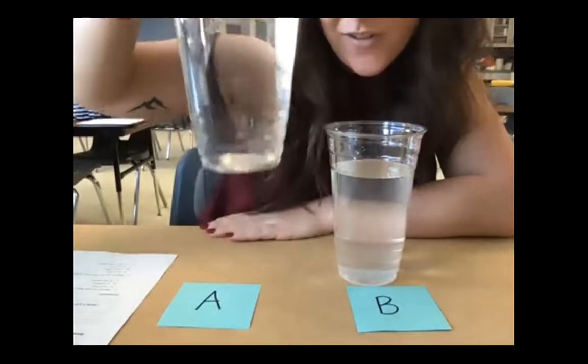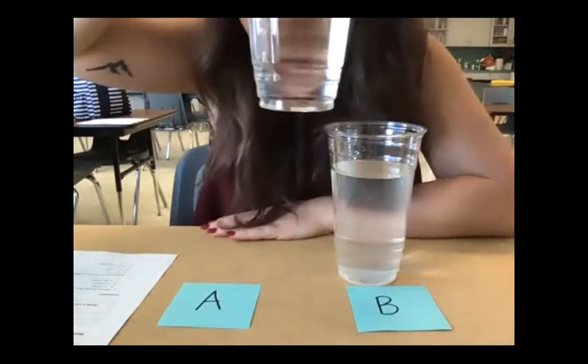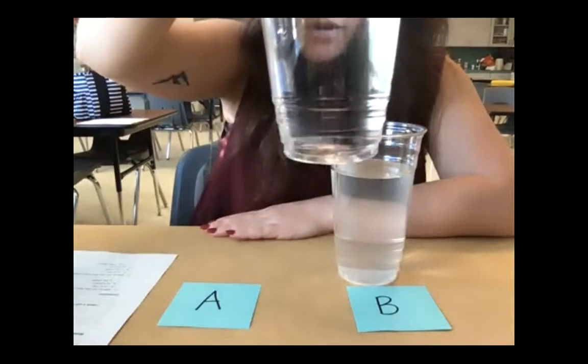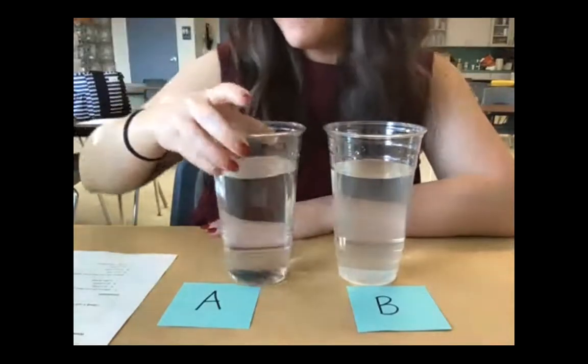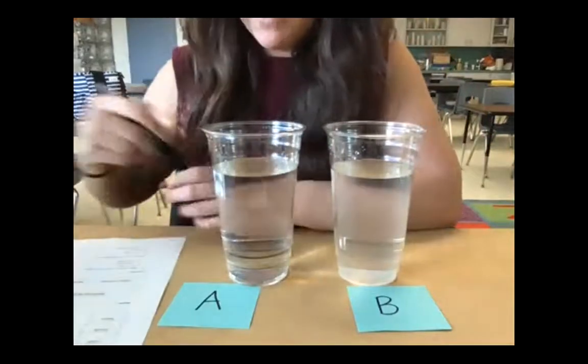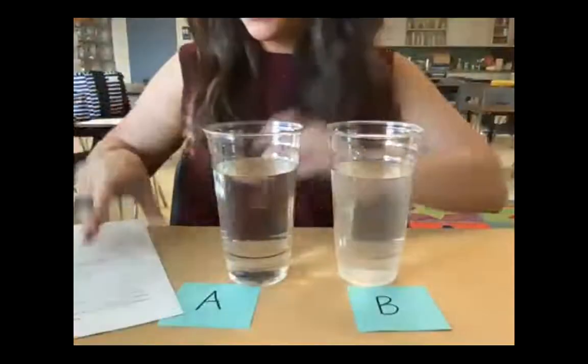So I'm looking at cup A, and I'm describing the look of cup A, and cup A is very, very clear or see-through. I can see through this cup of water very easily. So on my recording sheet, which looks like this, water A looks, I'm going to write the word clear.